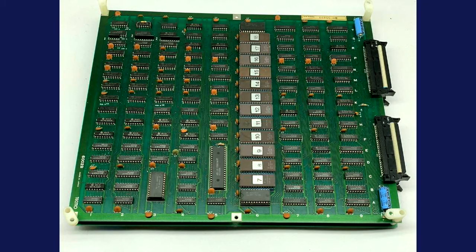On the bottom side, the bottom side's dominated by the graphics hardware and tile ROMs. So those numbered chips in the middle are all the tile ROMs. As you can see from the images, on the hardware level, arcade machines had a lot more going on than home computers of the time. Now this is all very interesting, but how do they actually work?